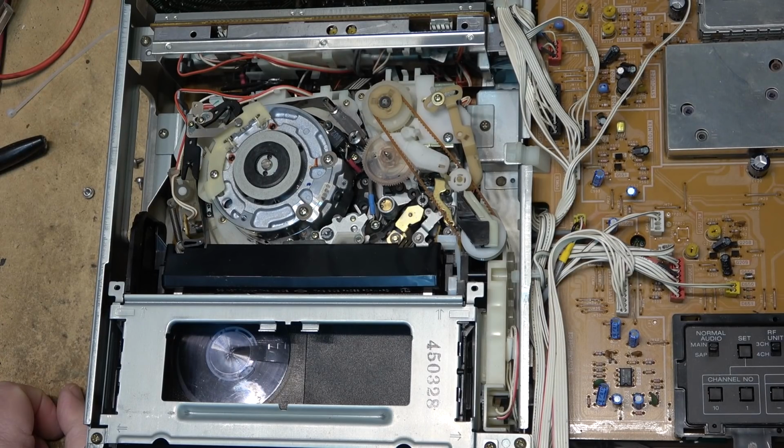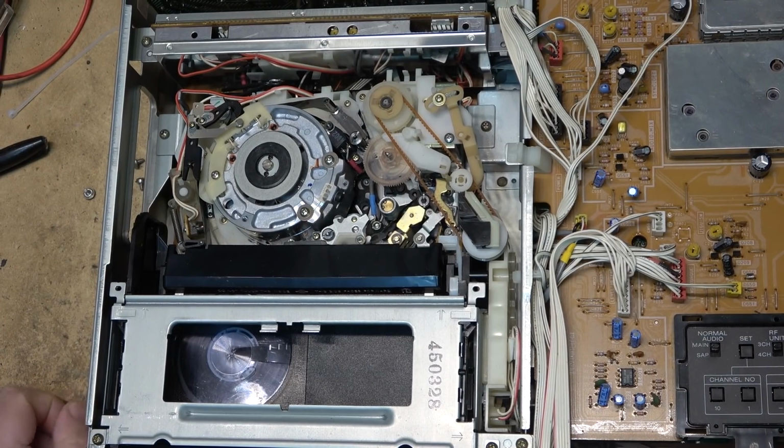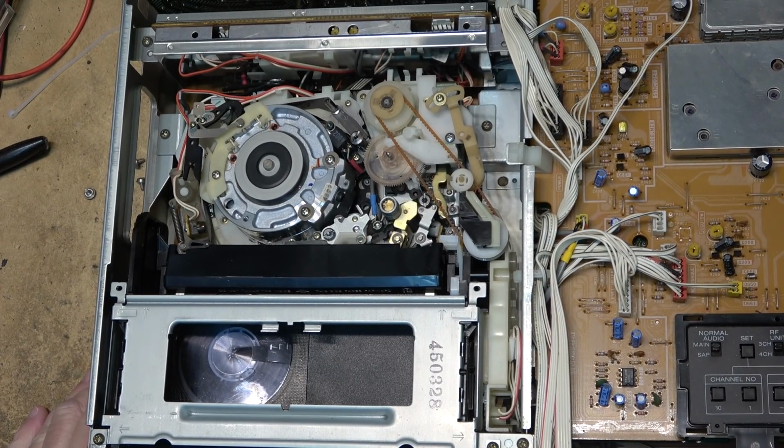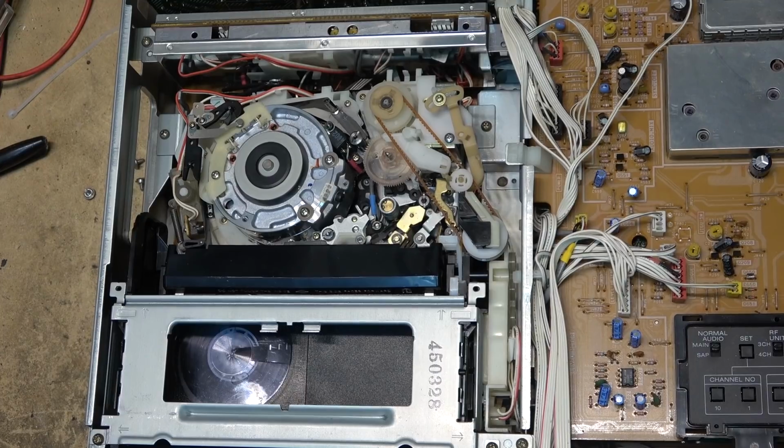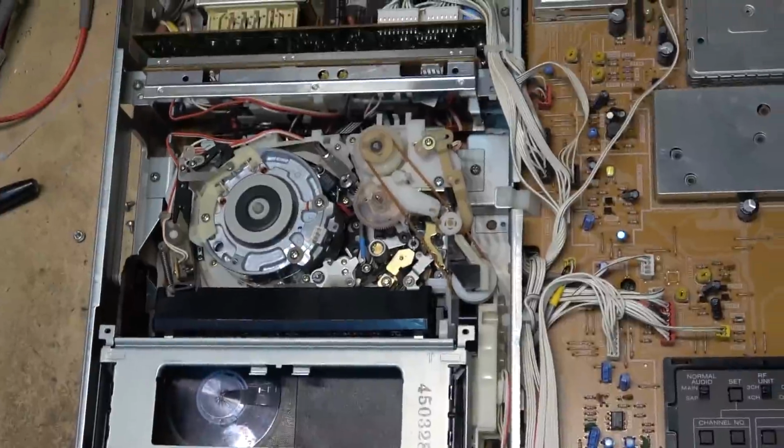So now the tape is threaded, and let's see what happens when I press play. I do not have a picture. Ooh, what is that noise? This is what I've got on the screen, incidentally. I've got it in freeze frame now, but I have a very bad picture.